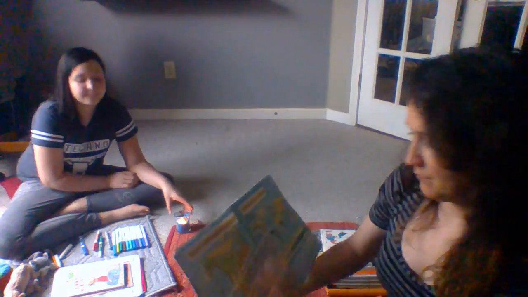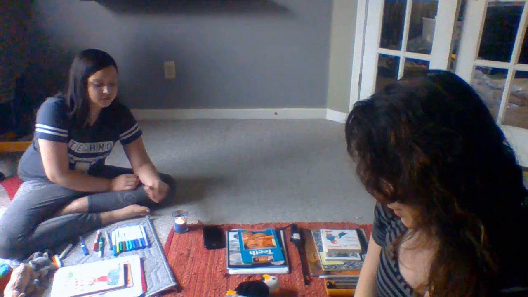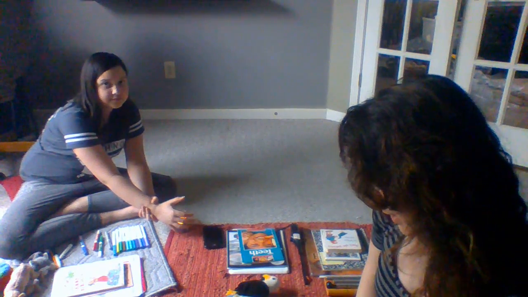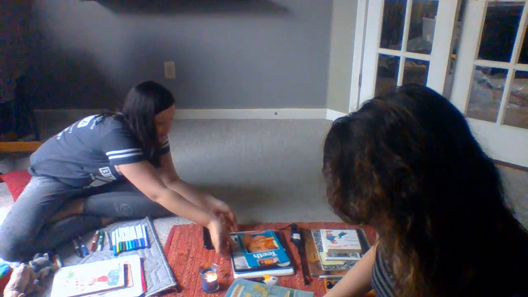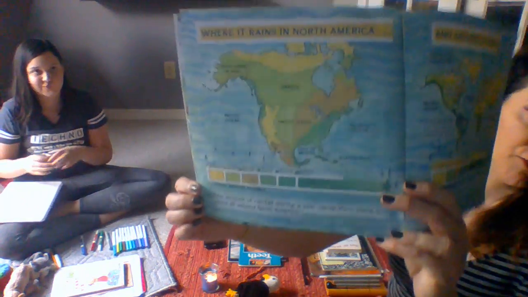So, in North America, we get an average from 0 to 0.9 inches, which is not quite an inch, which is the yellow color, all the way up to the green colors are more rain. And the part that we are in Indiana is between brown and green. So it's actually between 20 inches to 40 inches of rain per year.